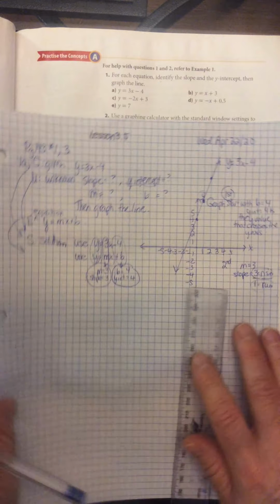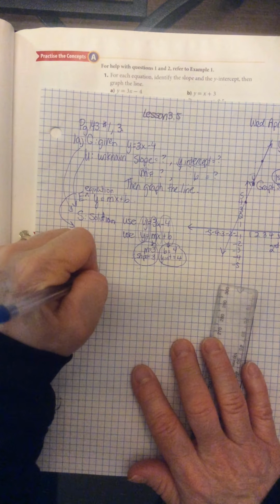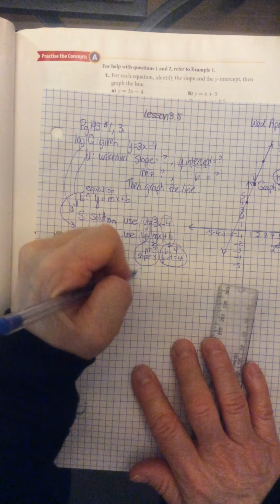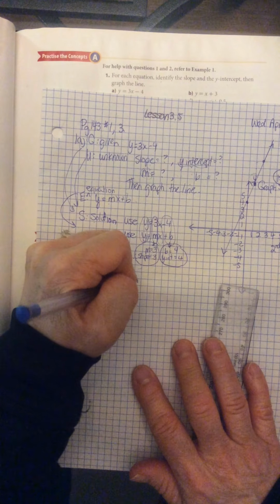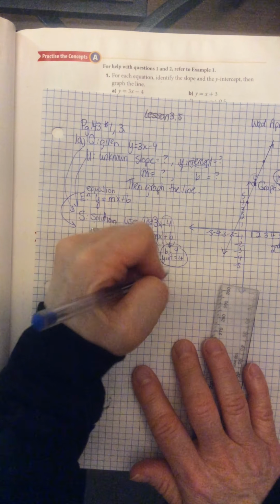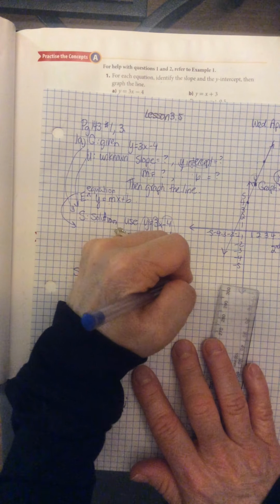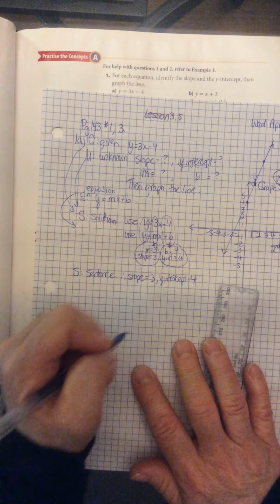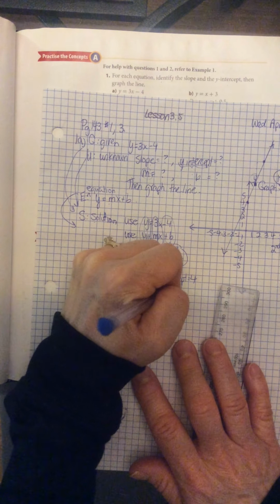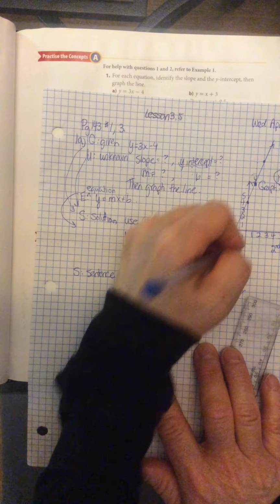Okay, so then I go over here. I'm done with my guess because now I have my sentence. I refer back to what was unknown. So therefore the slope is 3 and the y-intercept is 4. Okay, and see graph as well, because that's part of the question.